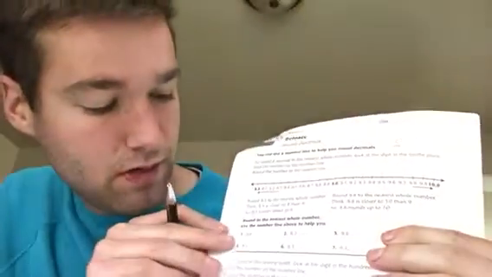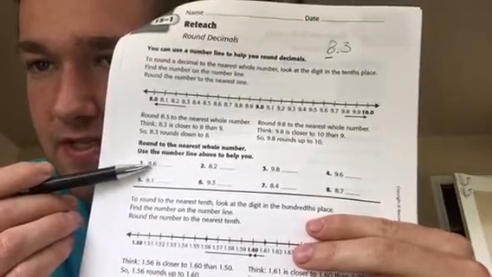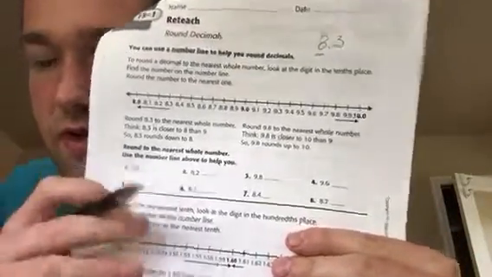For number 1, 8.6. So we're rounding to our ones place. So underline my ones place. And then I check the next number, which is a 6. So that means that I go up.